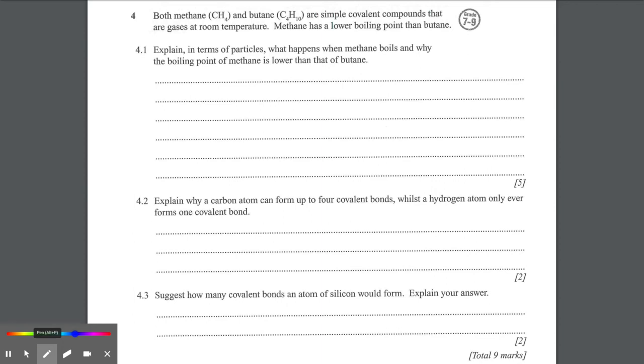Okay, so final question from the simple molecular substance sections, question 4. He's asking us to look at two different covalent compounds this time, both of which are gases, one of which is methane, and the second is the slightly larger butane hydrocarbon C4H10. And it's asking us to look at the differences in boiling points and explain why.